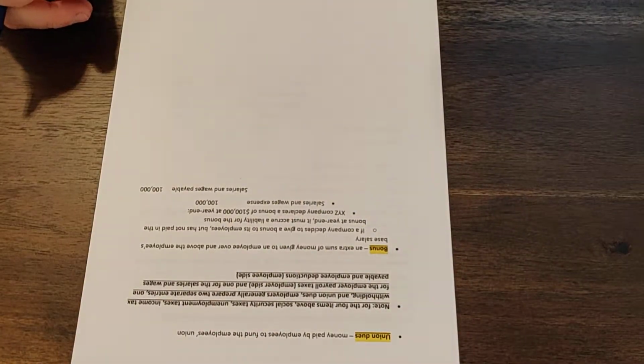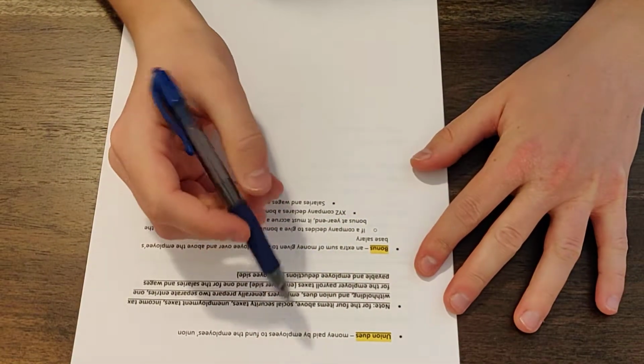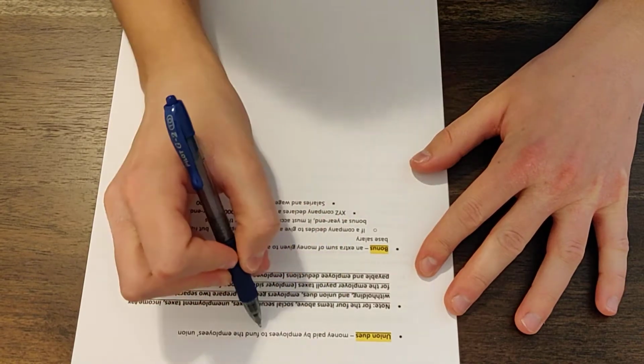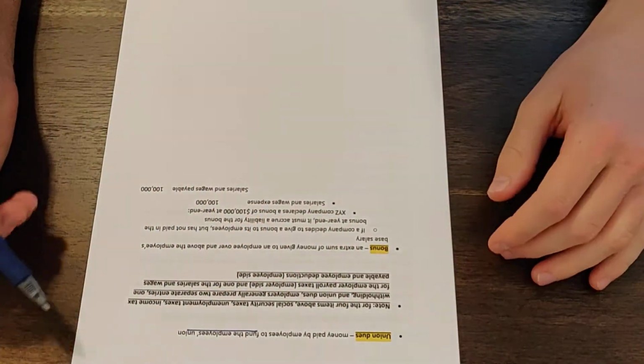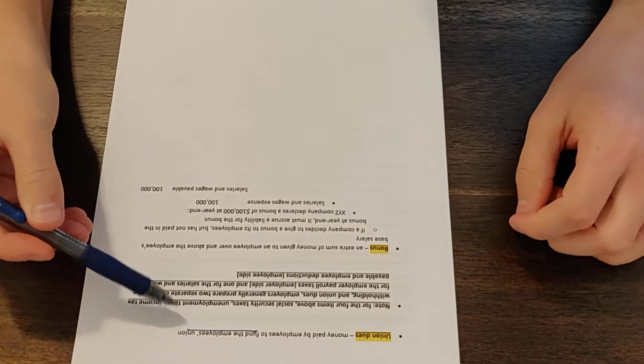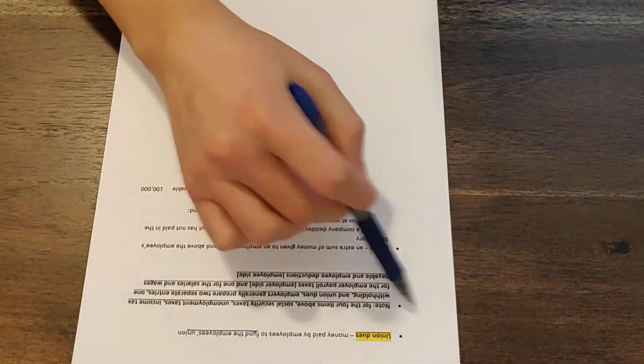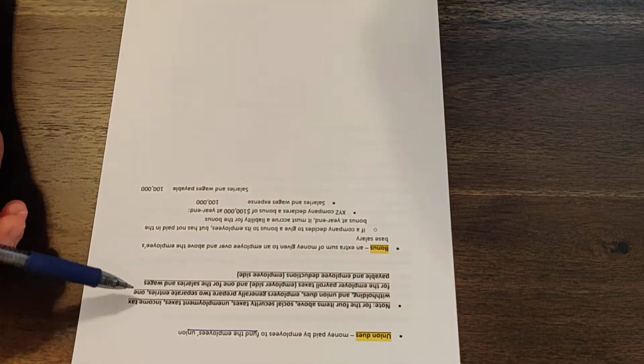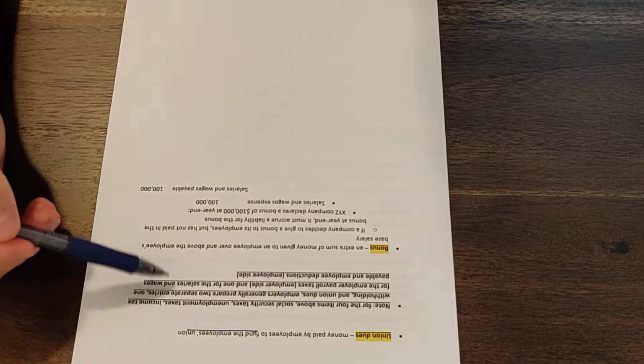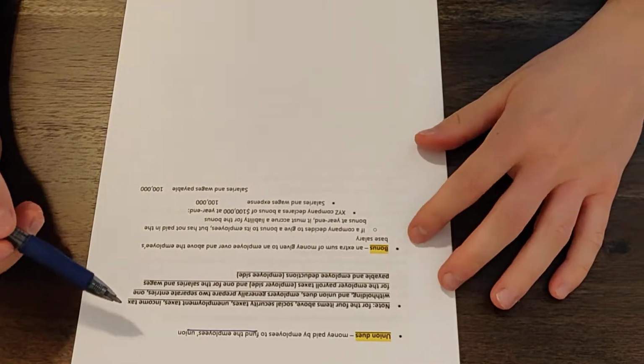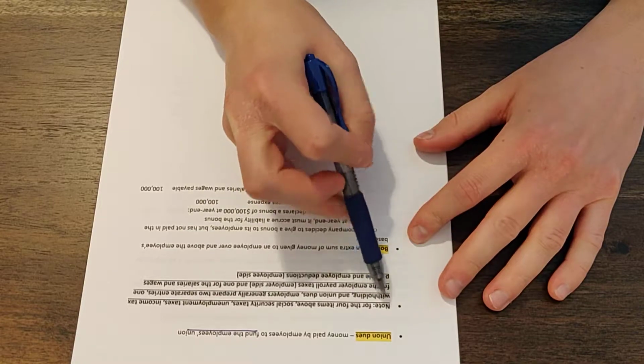Okay. Next one we have is union dues. This is money paid by employees to fund an employee's union. So that's all of the taxes, and then we have union dues as well. And then we have to make one quick note here, and then we just have one last item, which is the bonuses, and then we'll do some problems.